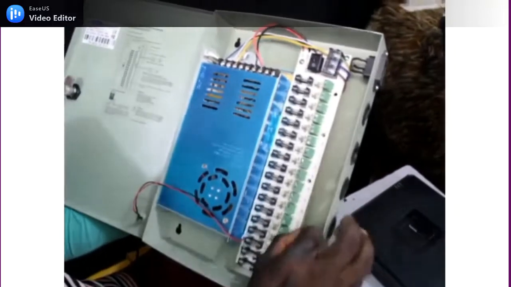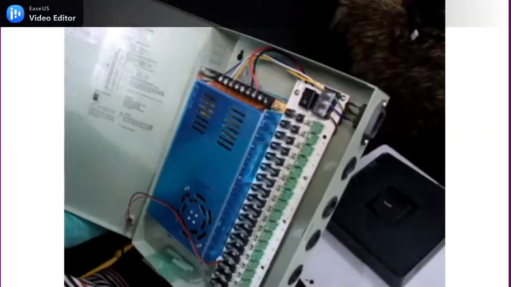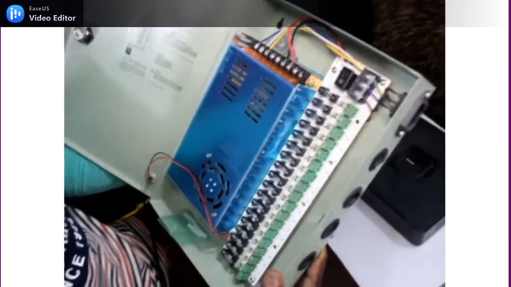So what this means is that it can power up to 18 cameras at a go, and this is a very powerful power supply for powering our cameras.